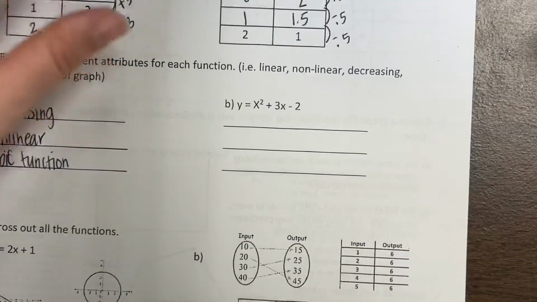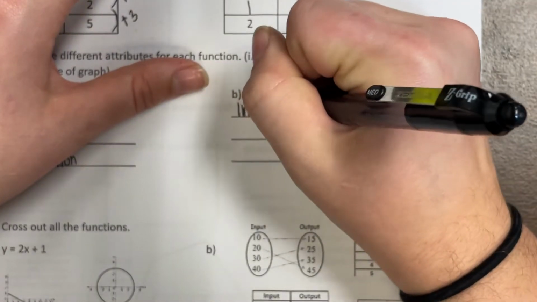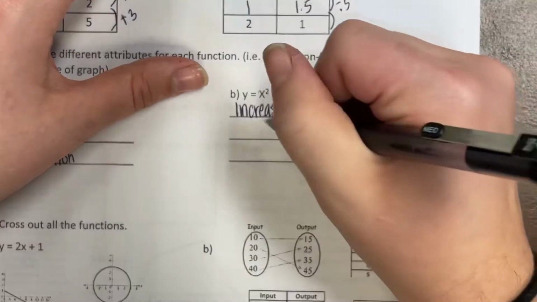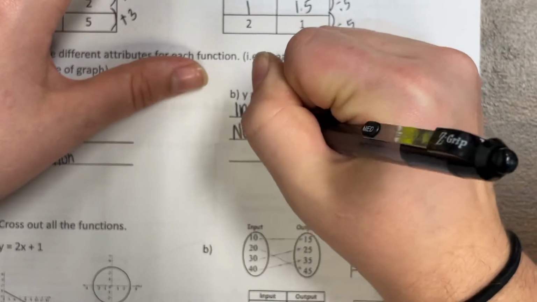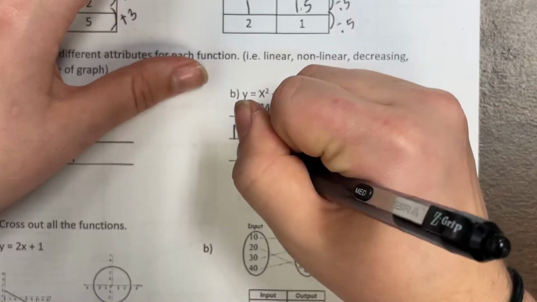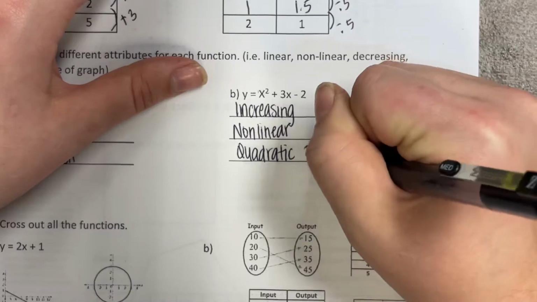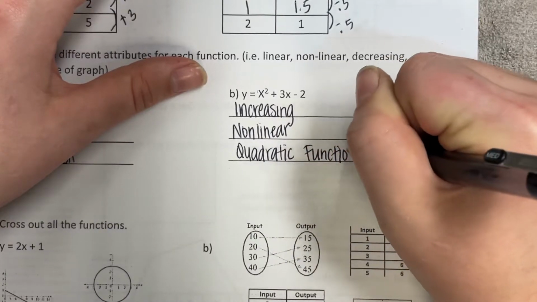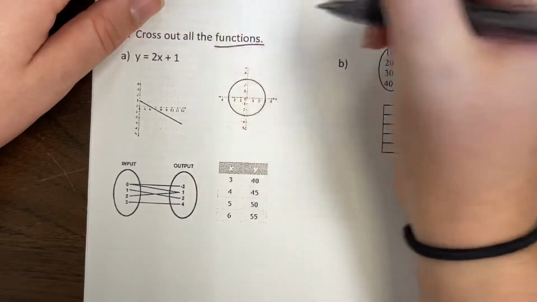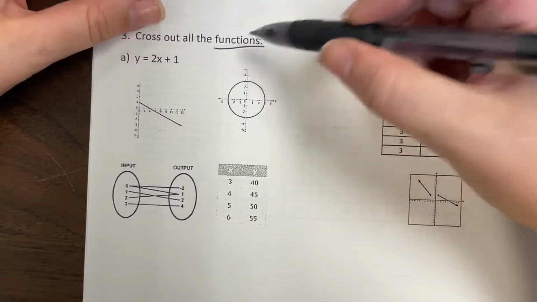Okay. Here I see that the x is positive, so it is increasing. I see that the x has an exponent, so it is nonlinear. And the exponent is 2. That means it is a quadratic function. Okay, cross out all of the functions. So we are going to keep the ones that are not functions.